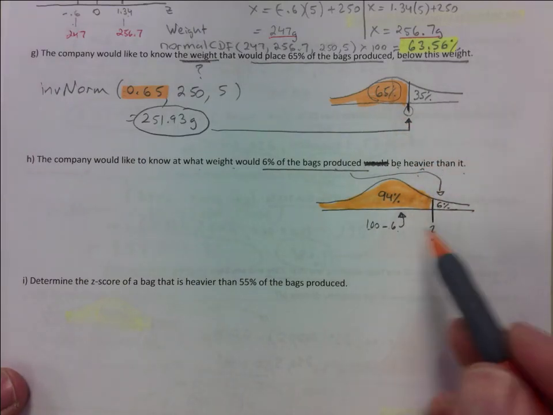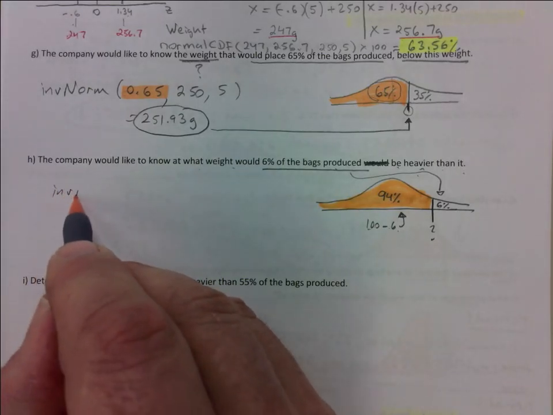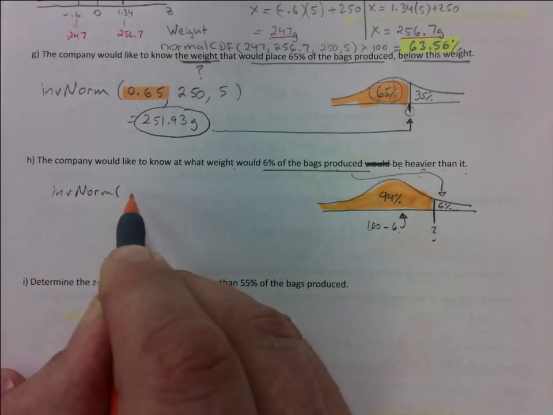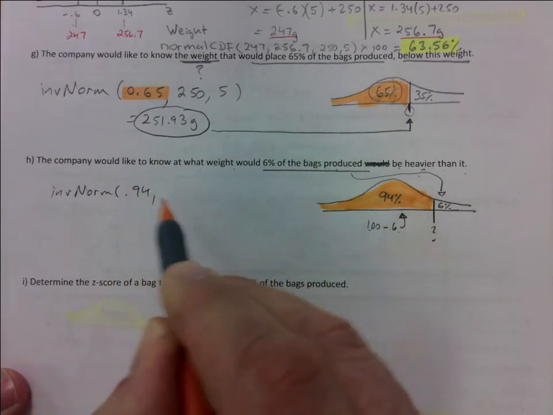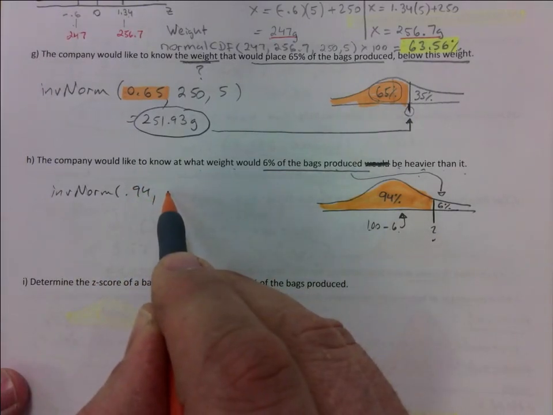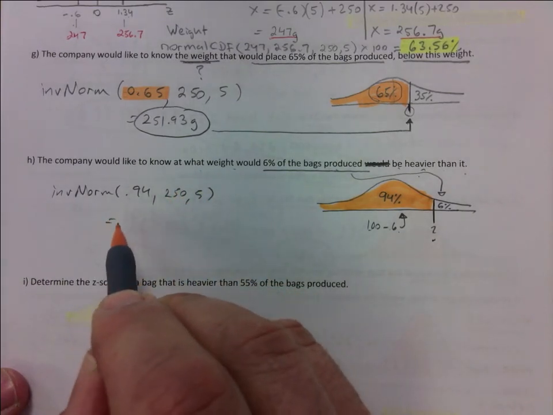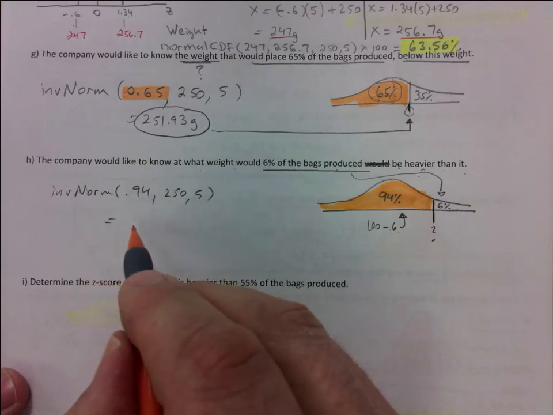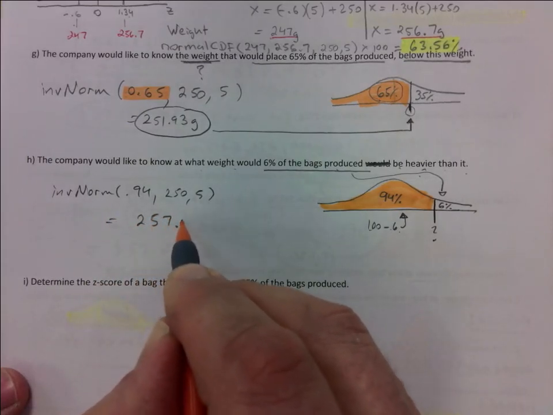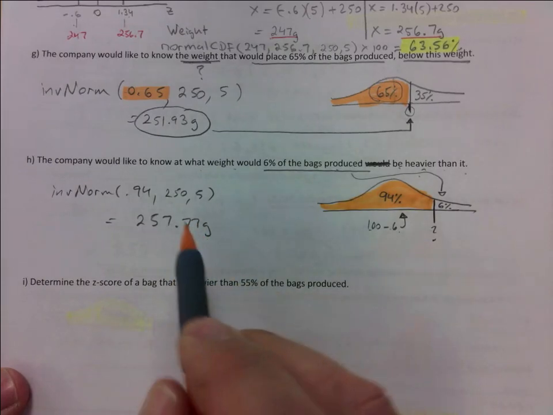Okay. So inverse norm. This is 0.94. This would be 250, 5. No need to multiply or anything like that. This would be 257.77 grams.